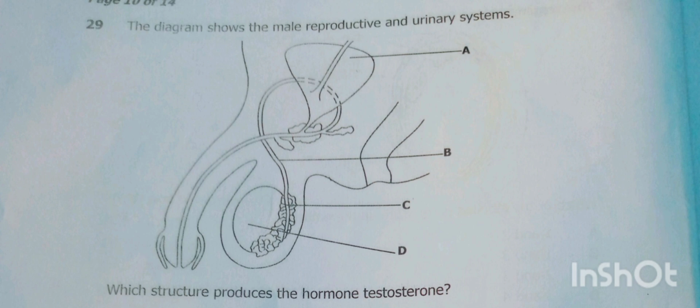In boys, the hormone which promotes the development of secondary sexual characteristics is testosterone.